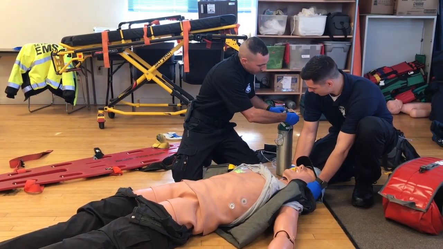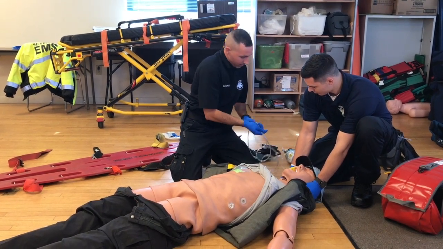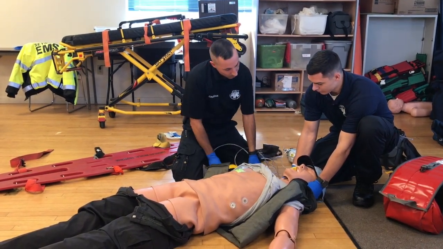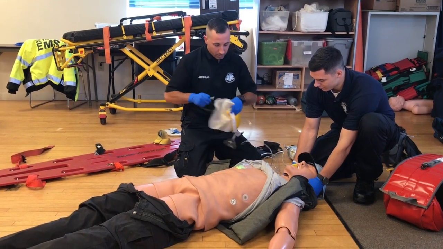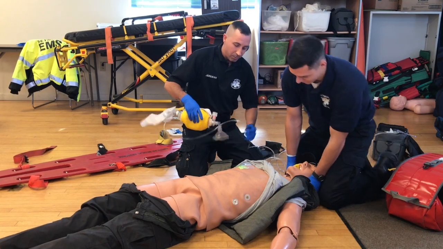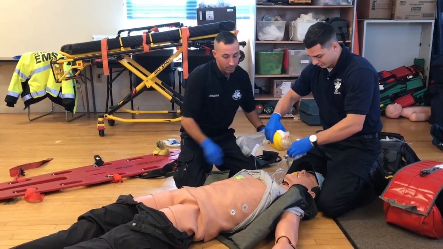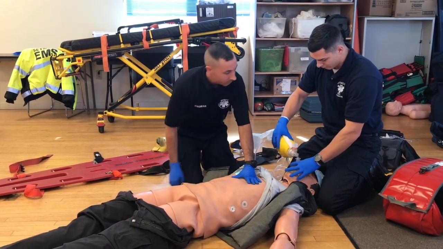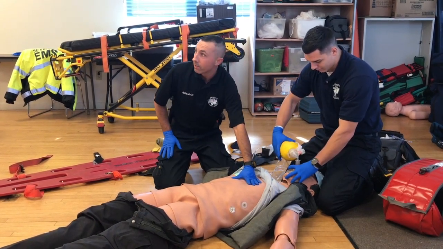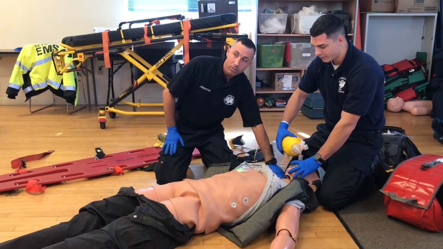Make sure the tank is on. We're going to set it to 15 liters per minute, 100% oxygen. Lay the tank down. My partner can hold C-spine with his legs. And he's going to ventilate this patient 1 breath every 5 to 6 seconds, providing rescue breaths. Is my oxygen ventilation adequate? Yes. Good. Circulation, we're going to check for our carotid pulse.